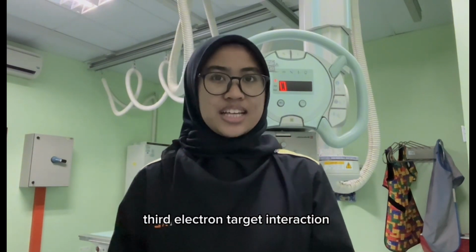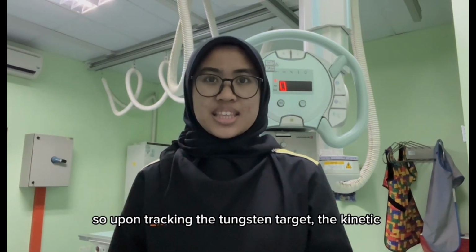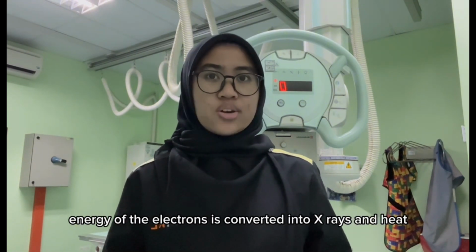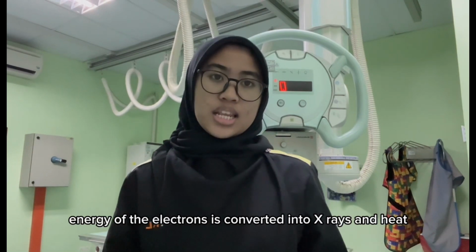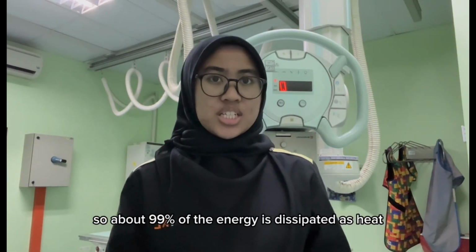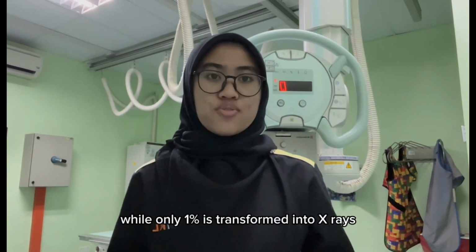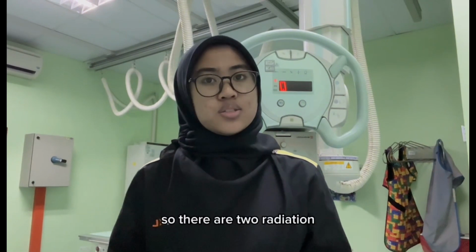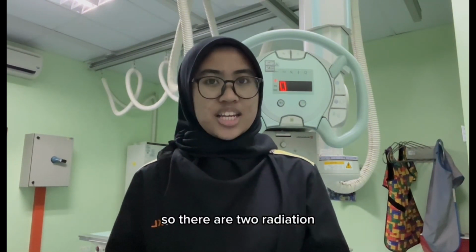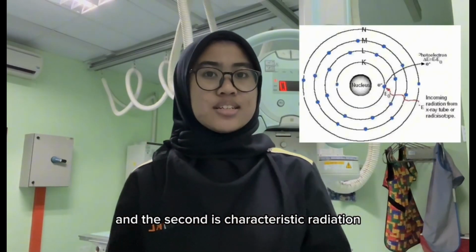Third, electron target interaction. Upon striking the tungsten target, the kinetic energy of the electrons is converted into X-rays and heat. About 99% of the energy is dissipated as heat, while only 1% is transformed into X-rays. So there are two types of radiation: first is Bremsstrahlung radiation and the second is characteristic radiation.